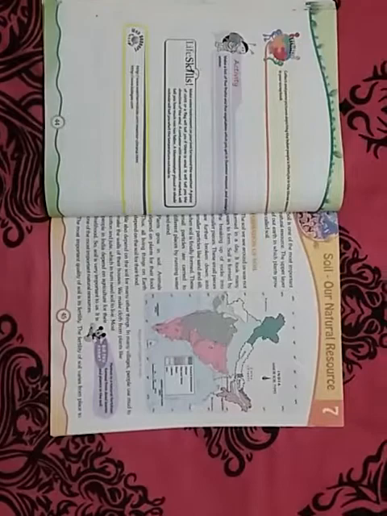Soil is one of the most important natural resources. The upper layer of our earth in which plants grow is called soil. See children, soil is a very important natural resource. Okay, what do you mean by soil? That upper layer of the earth which we use to grow plants is called soil. Okay, next let us learn about the formation of soil.